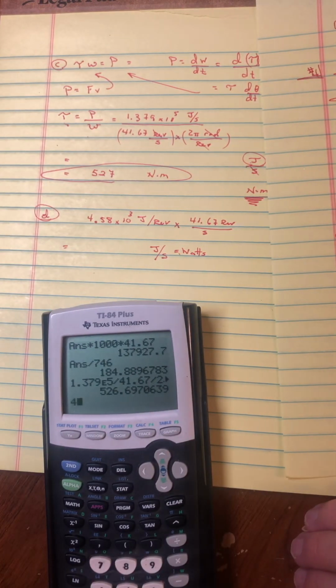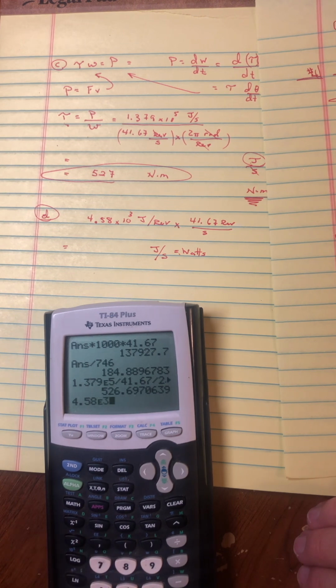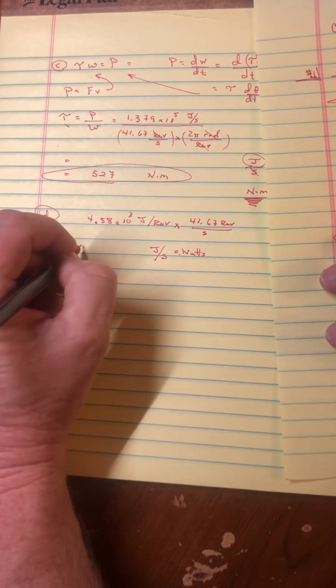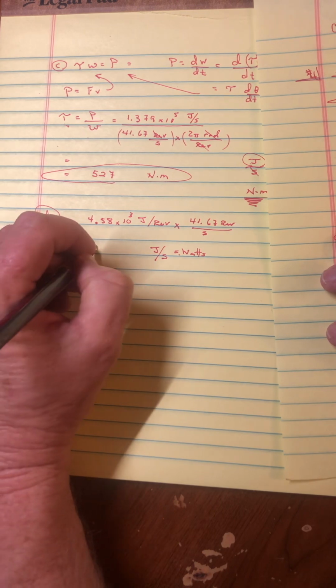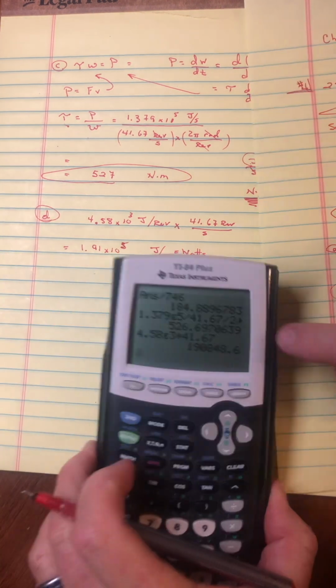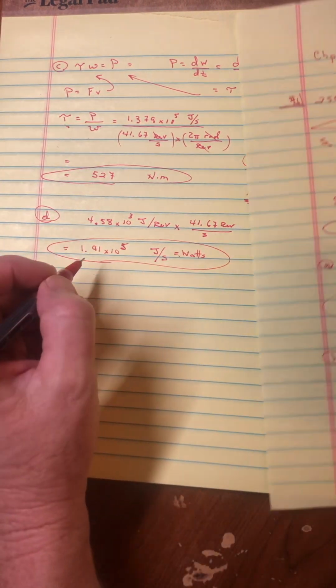And so 4.58 times 10 to the 3 multiplied then by the 41.67 gives me a rate of 1 point, and I'll just call it 91 times 10 to the, oops, it's got to be a 5, doesn't it? 1, 2, 3, 4, 5. Yeah, 10 to the 5 joules per second.